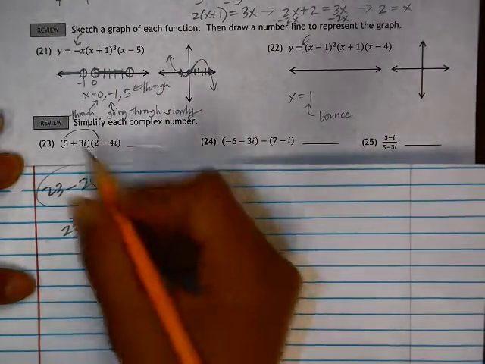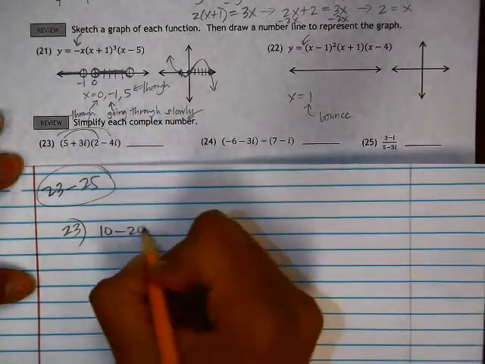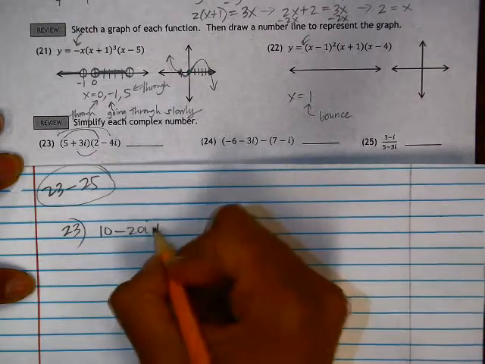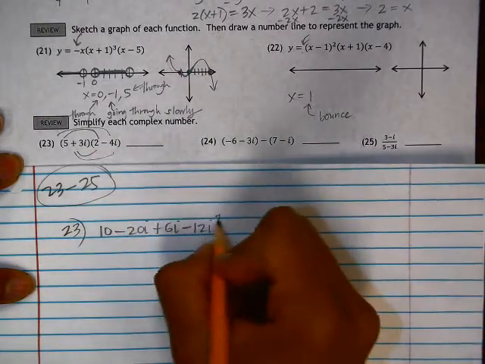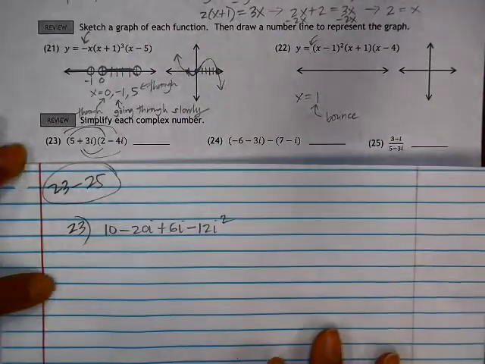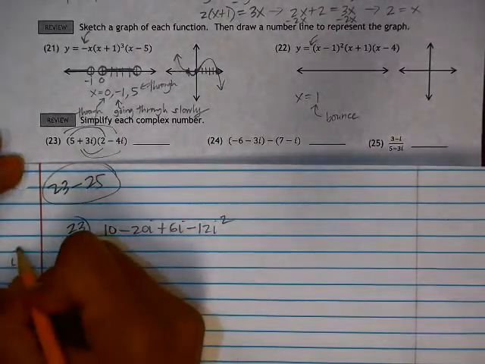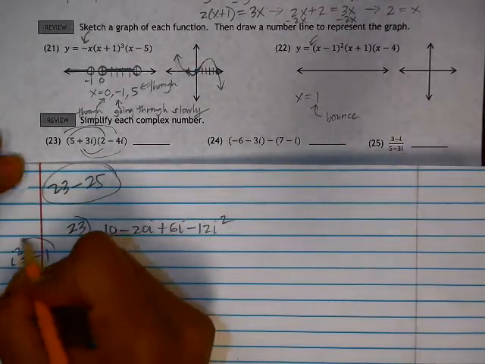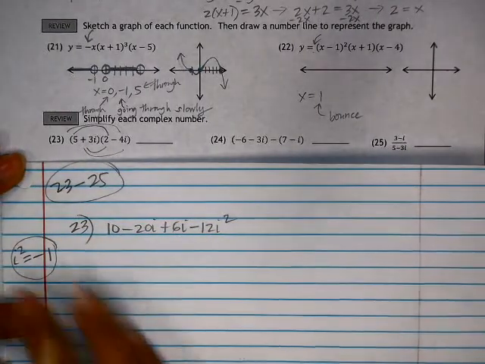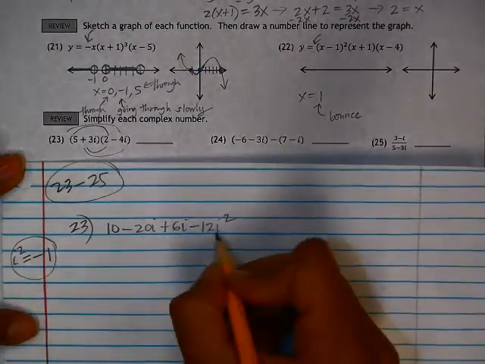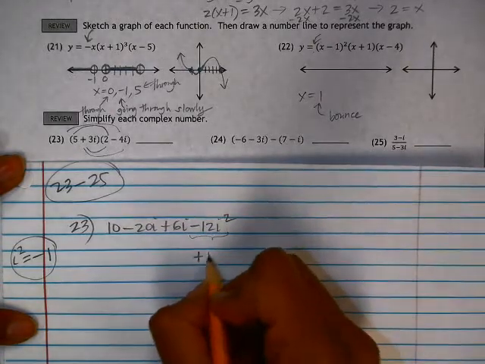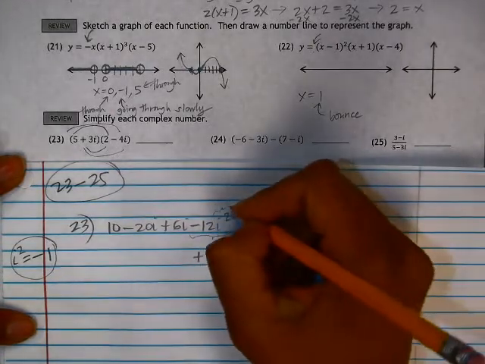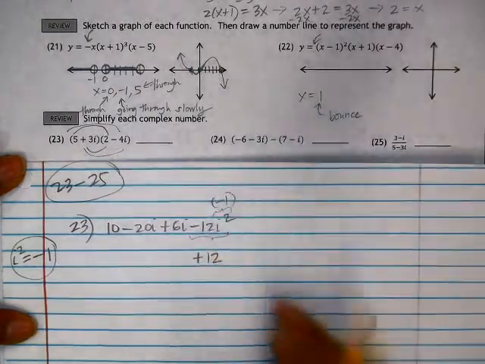So we have 10 minus 20i plus 6i minus 12i squared. So key concept to remember here is that i squared is equal to -1. So anywhere we can, we should simplify our i squareds to -1. Here, -12 times -1 would be +12. Here we're just plugging in a -1.